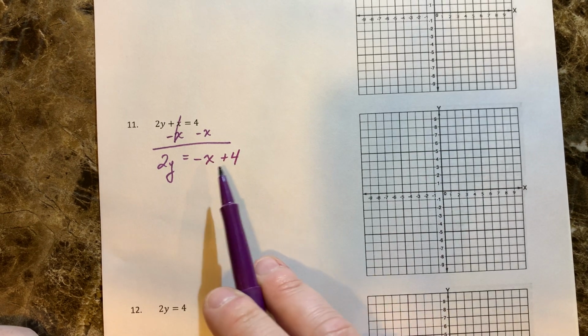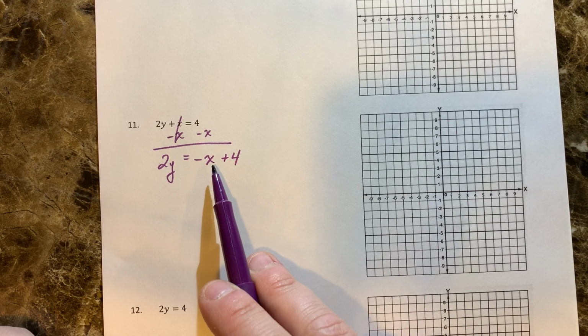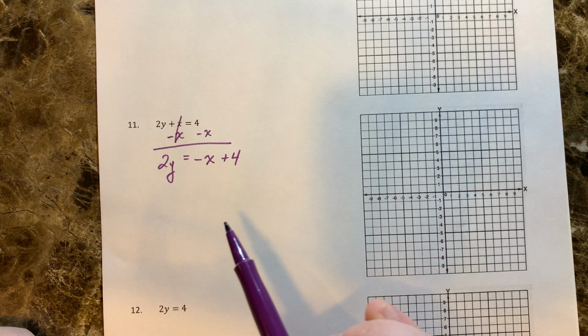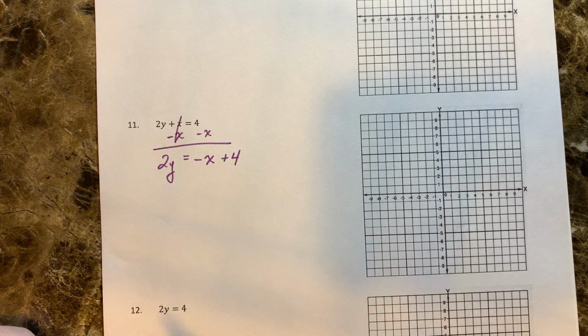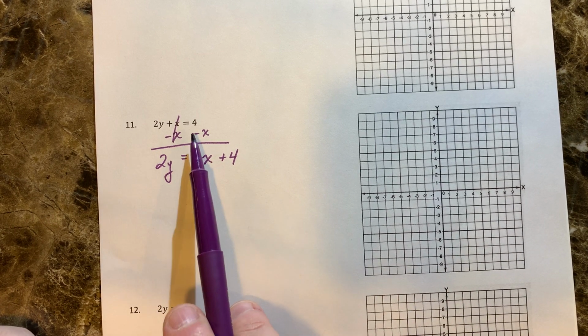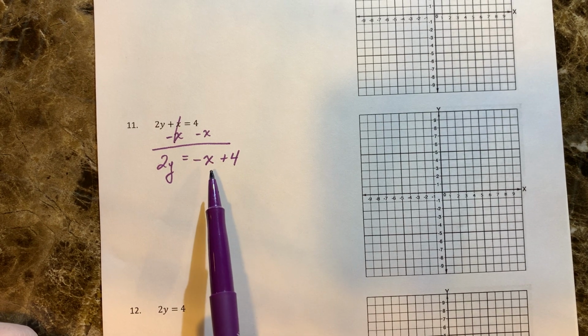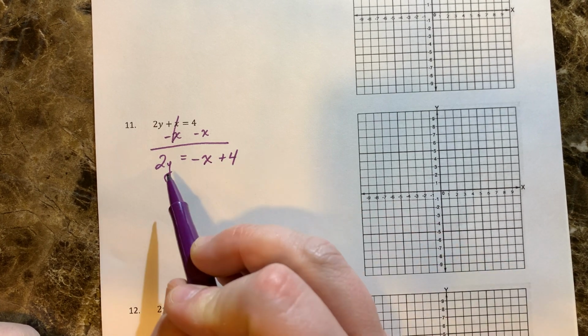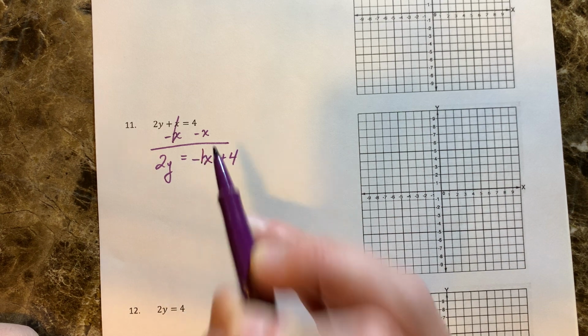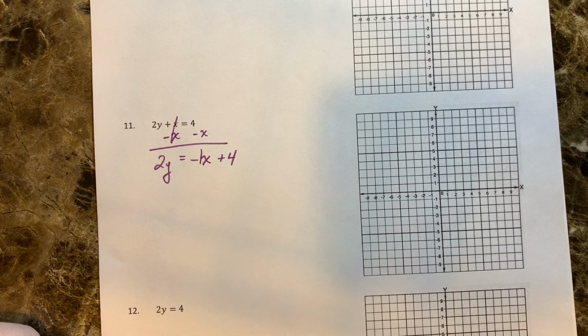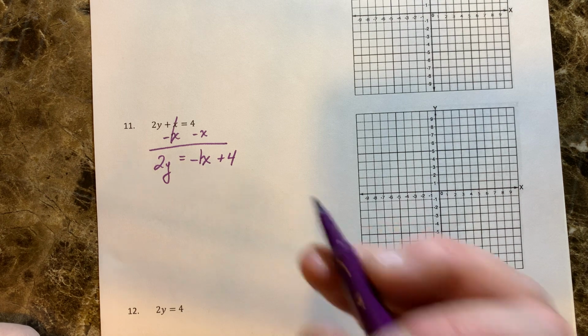You're noticing that I'm writing the x first every time because it's y equals mx plus b form. I want the constant numbers later. So I know some of you might have written this as 4 minus x. We're not going to do that. We're going to write it the other way, negative x plus 4. Now, remember, there is a 1 in front of this x as well. So if you want to view that as negative 1x plus 4, that's great.